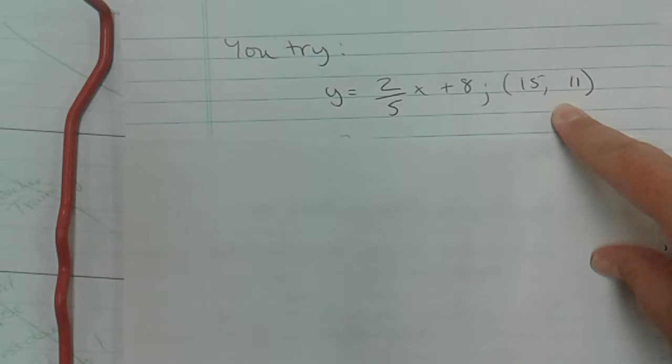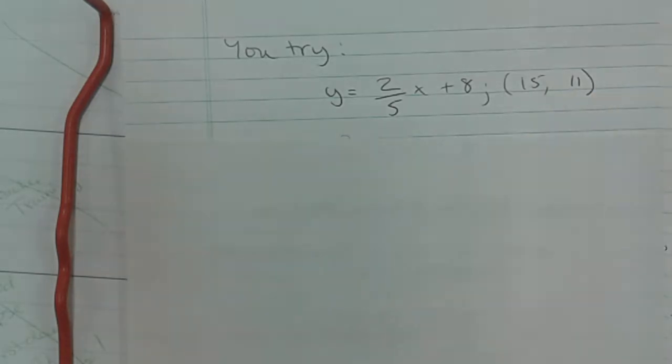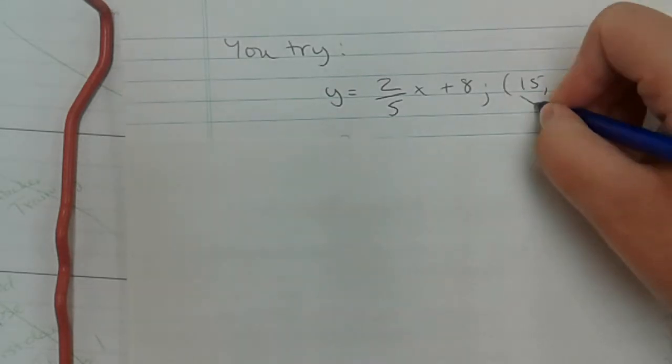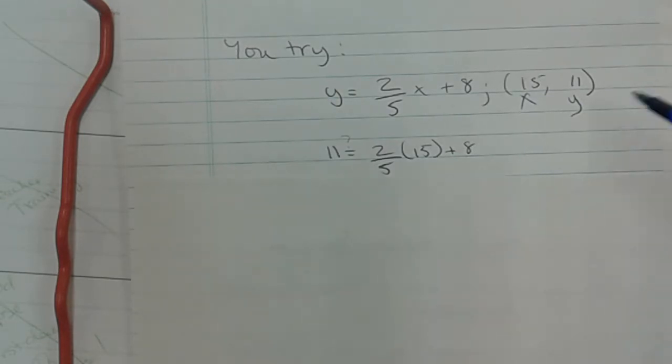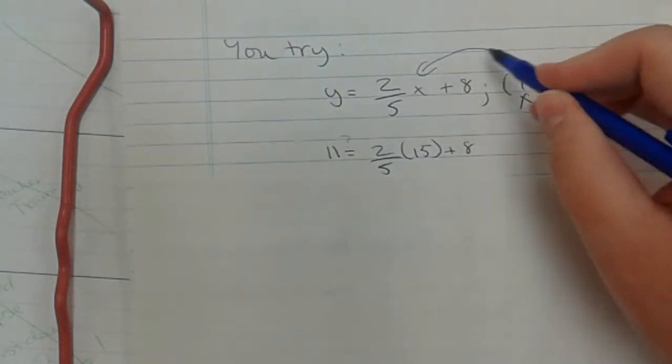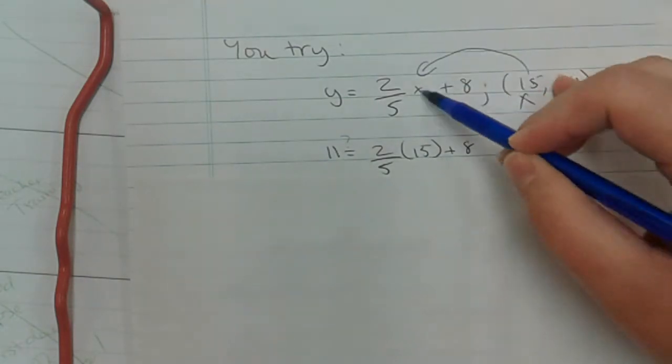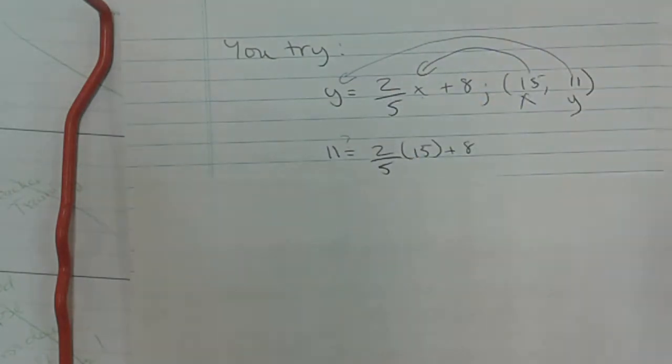Okay, so assuming you guys paused this video and you tried it out, what is the very first thing you had to do and realize? Good, if you said that you need to label it and tell me that 15 is the x and 11 is the y, that is totally correct. What is the next thing you did? You plugged it in. Good, you evaluated it. So you took 15 in for x and 11 in for y. Well, is it a true statement?